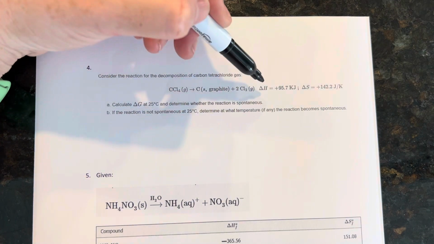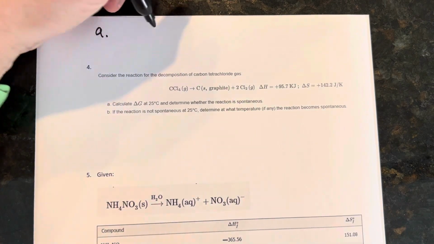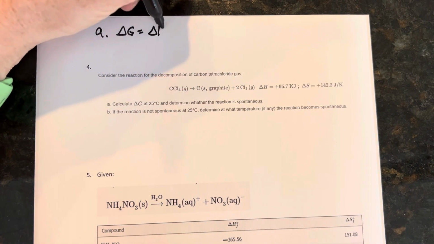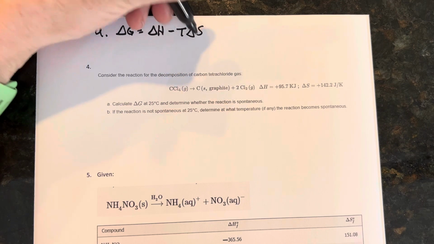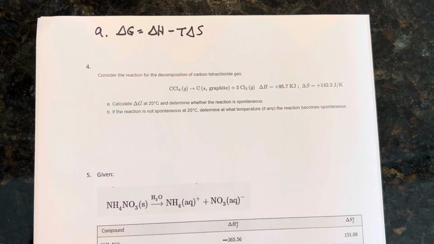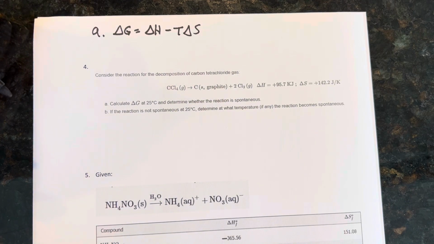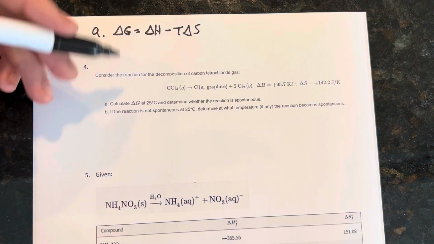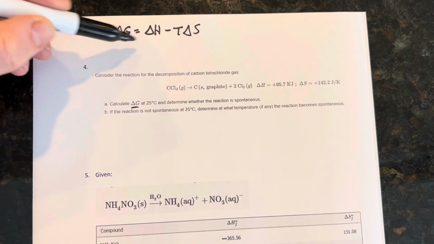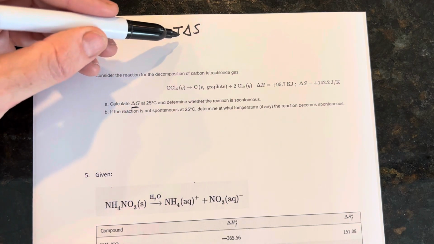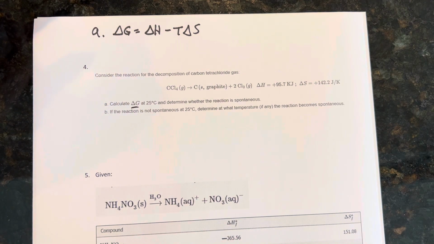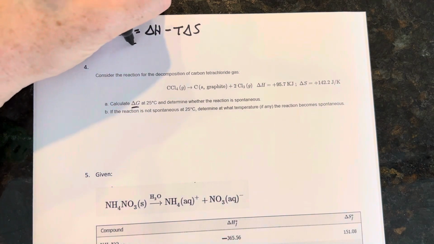All right, I see delta H, I see delta S. That's what I'm going to use. Delta G equals delta H minus T delta S. You might be wrong, who knows, but at least you got it out there and you can figure it out from there. But as far as I can tell, it wants me to calculate delta G. I've got delta H, I've got delta S. I even have the temperature there at 25 degrees Celsius or 273 Kelvin, so I'm good to go.